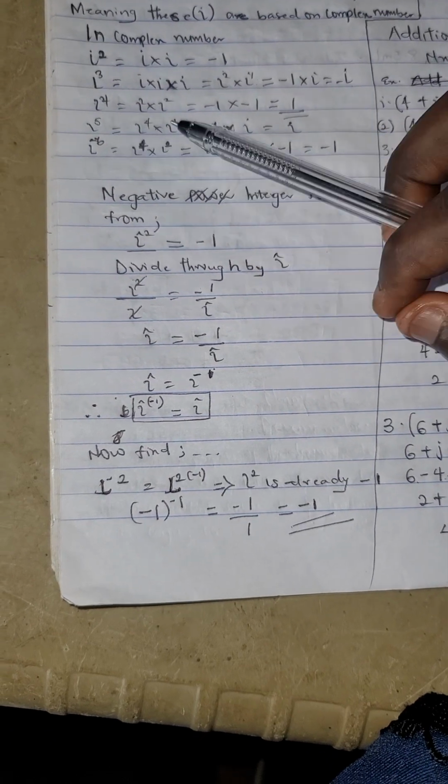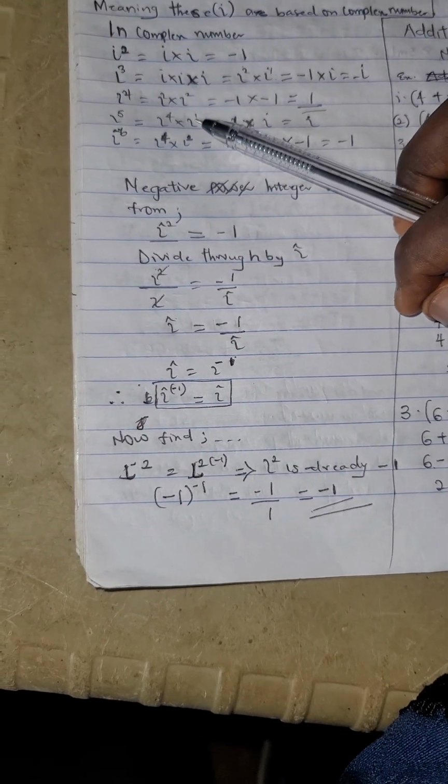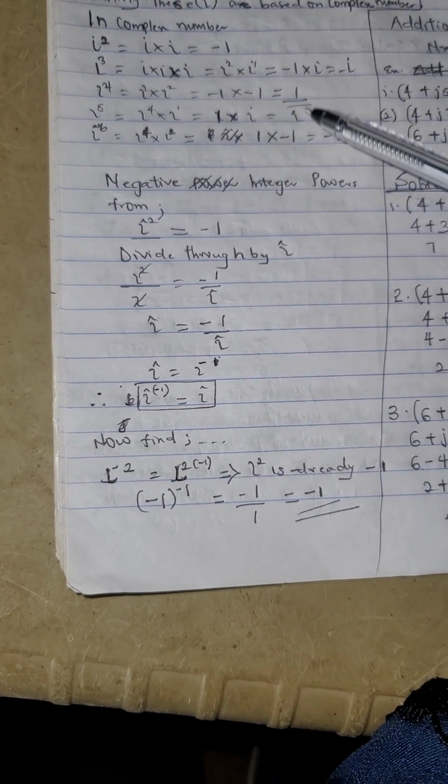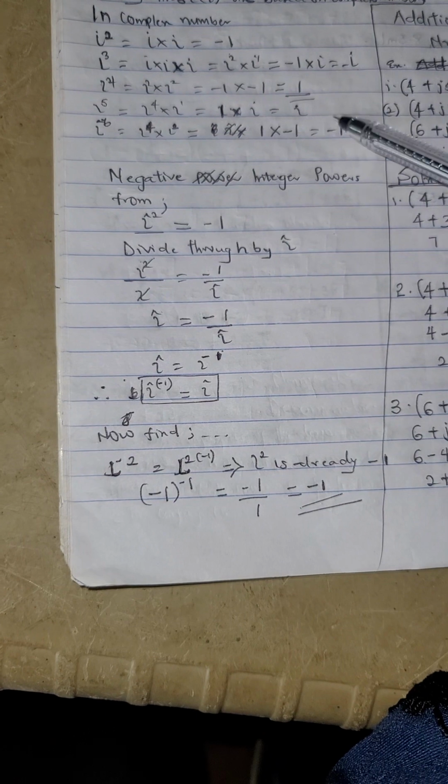So i raised to power 5 is going to be i raised to power 4 multiplied by what? i raised to power 1. Using the rule of indices, you now have 1, because this one is 1 already, multiplied by this i, we have i. i raised to power 6 is going to be minus 1 using the rule.